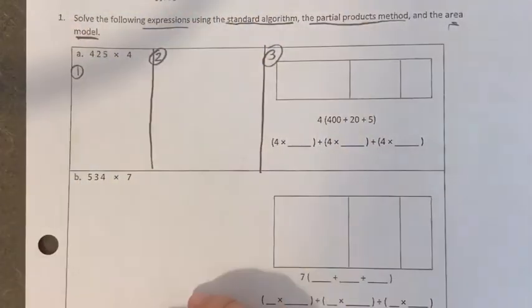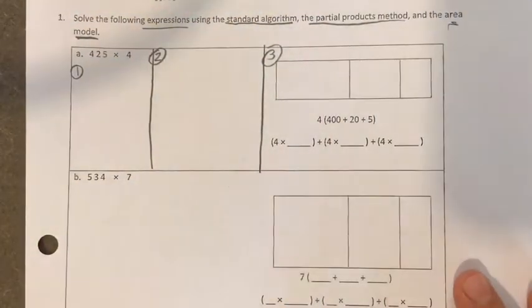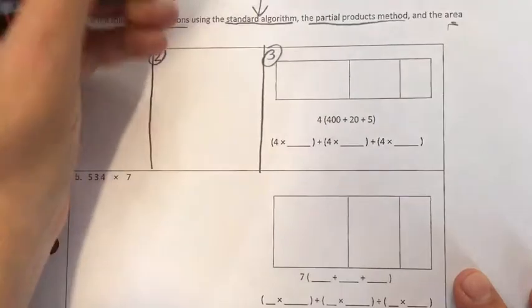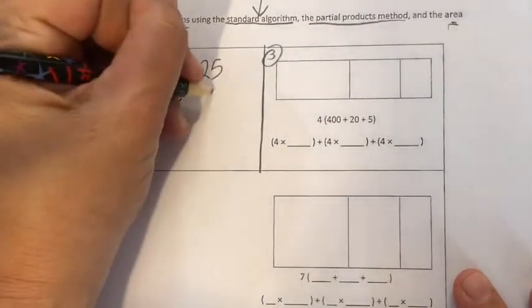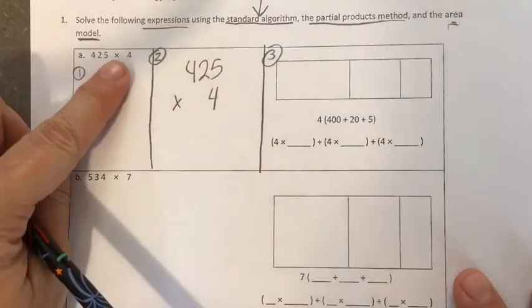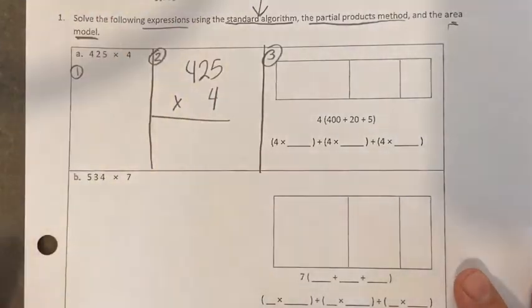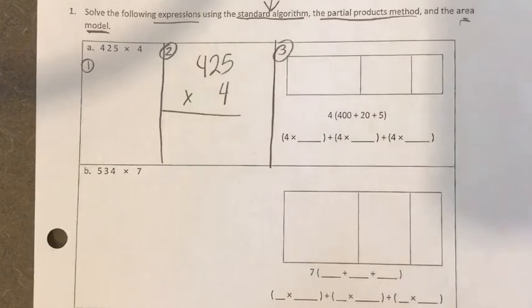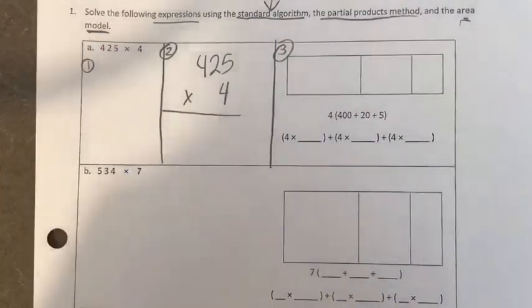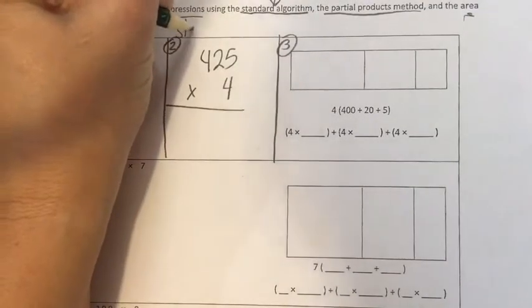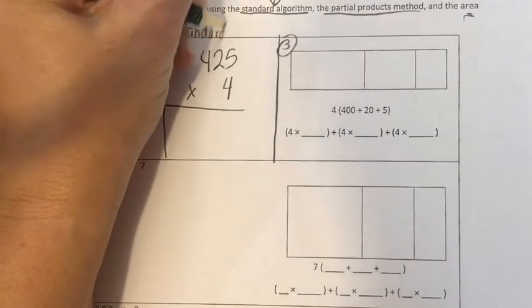So let's jump in. It's asking you to do standard algorithm. Well, that's what we were doing yesterday. So it looks like this. Make sure I copied down the problem correctly, because sometimes us humans, we don't even write down the problem correctly. 425 times 4. All right, so standard algorithm. I'm going to put that right here.